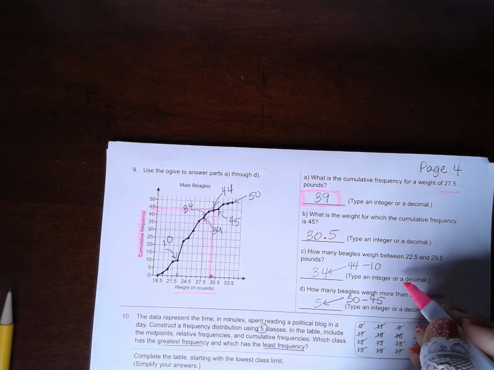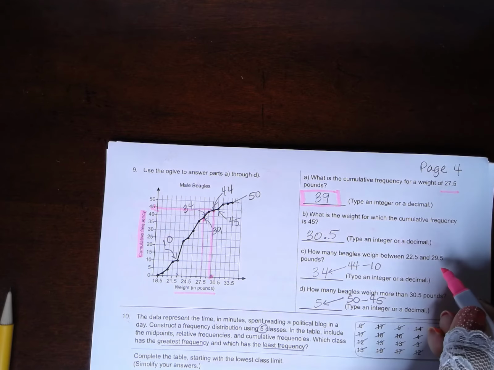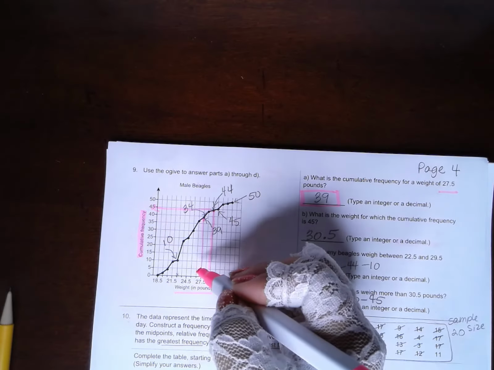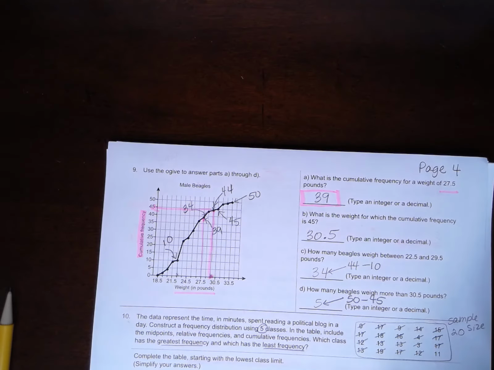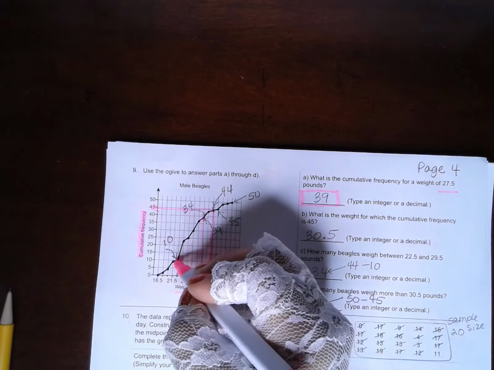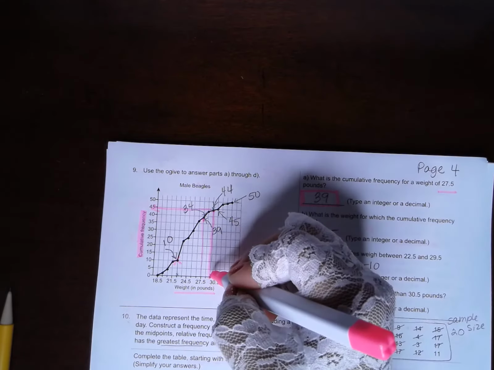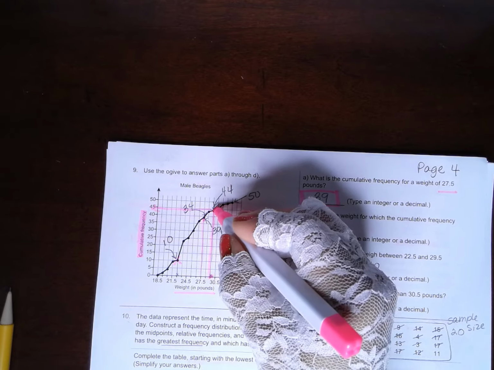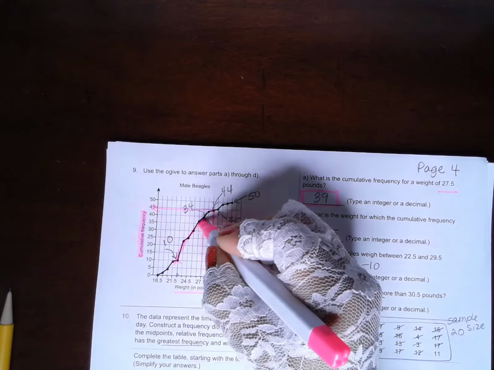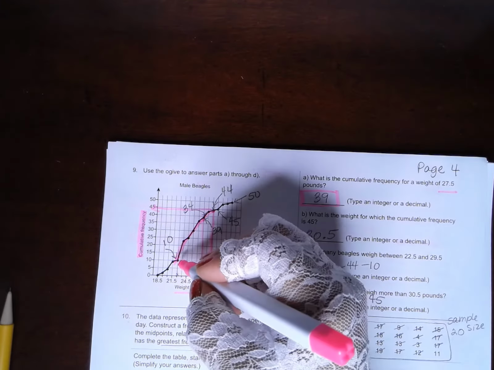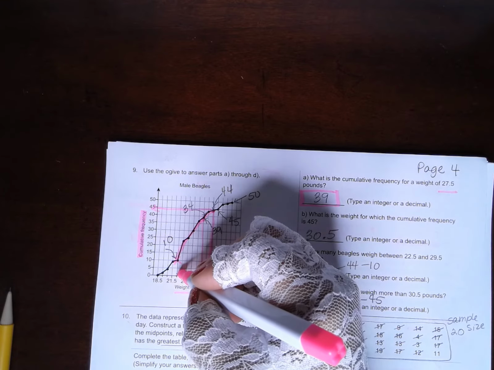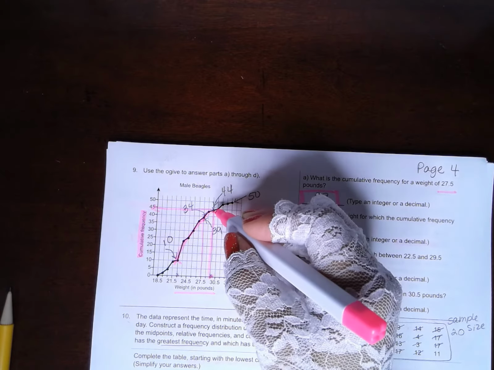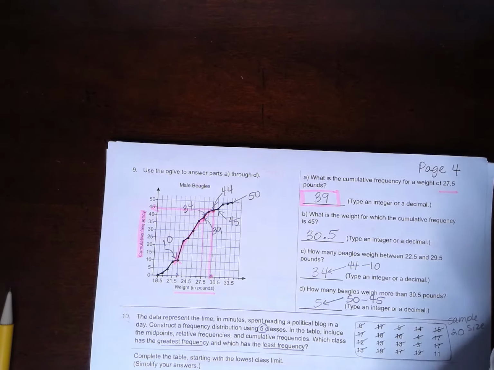How many beagles weigh between 22.5 and 29.5 pounds? So between 22.5 and 29.5. So 22.5 is here, and 29.5, wait a second. Oh, 29.5 is right here. So it is the difference between these two. So what I did, I found each one of them. This one is about 22.5 and the other one is 30.5. So no, I'm sorry.